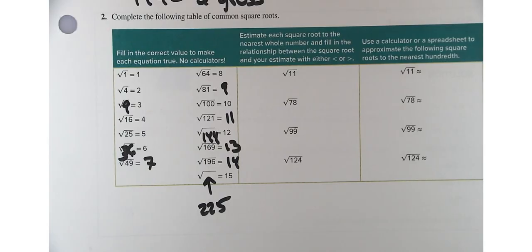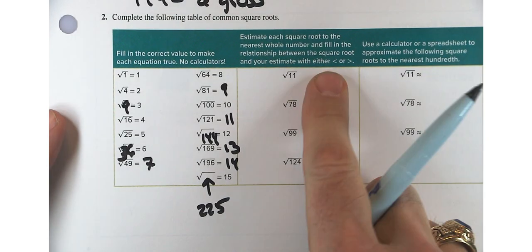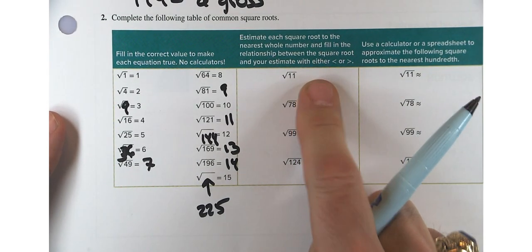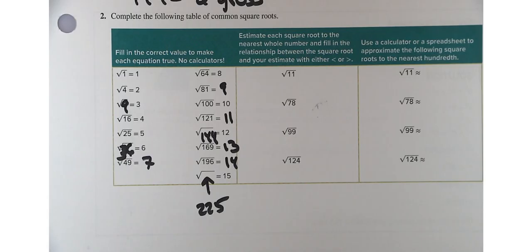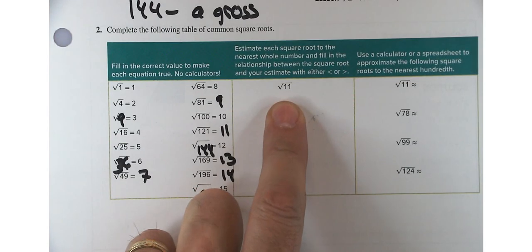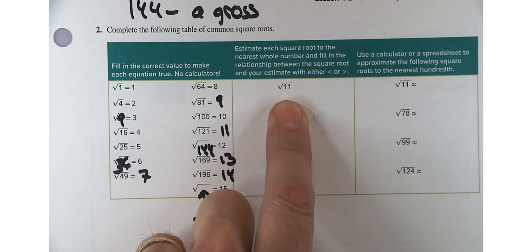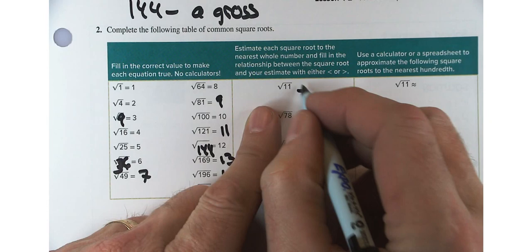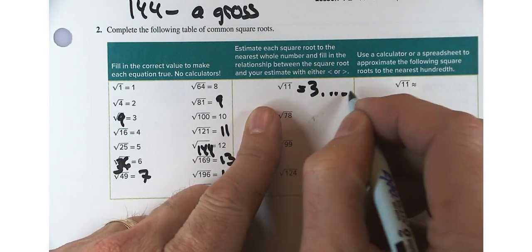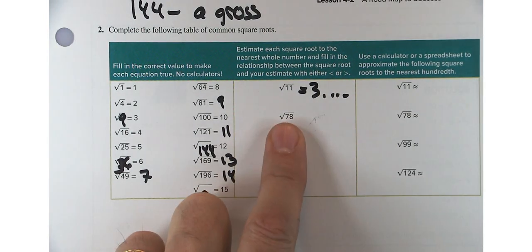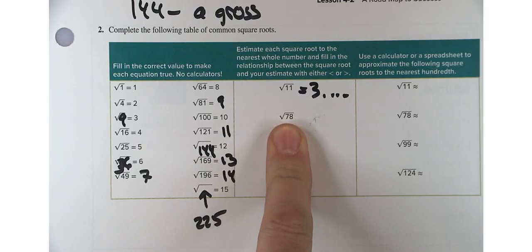We're going to play with square roots just a little bit more here. If you had to guess at these without your calculator, just give me the integer part. Like, what would you think the square root of 11 would start with? Yeah, it's got to be 3 something. 3 point, whatever. How about the square root of 78? What's that going to be close to?